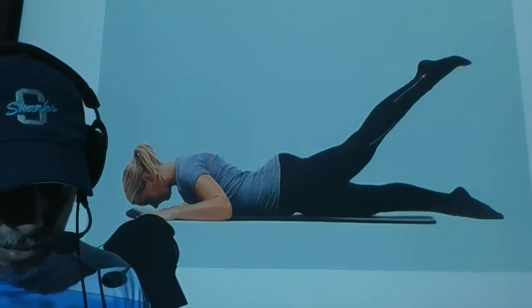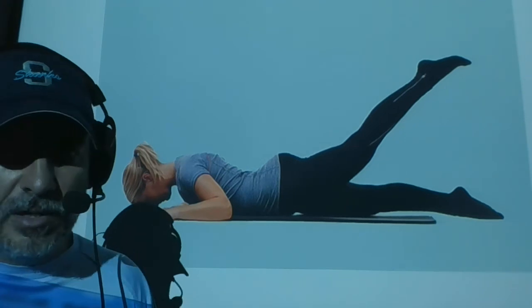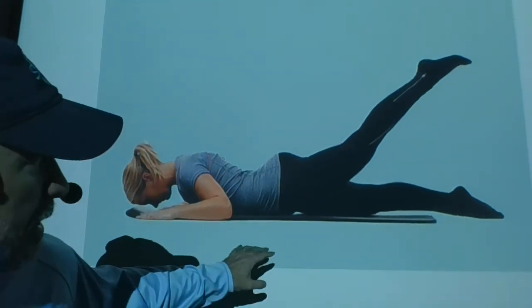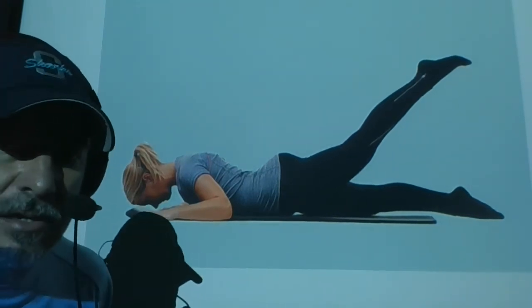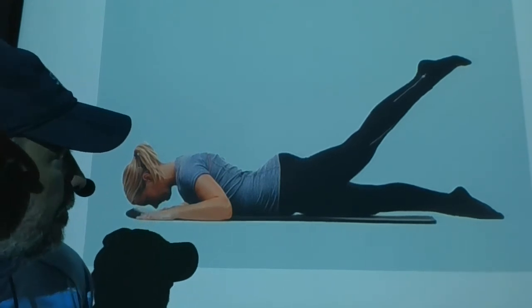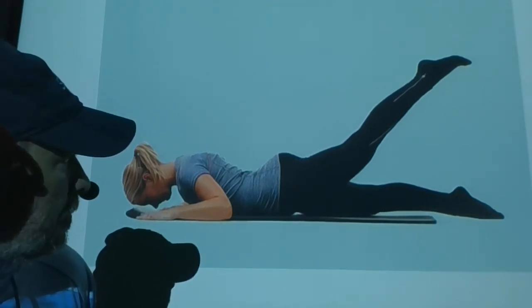Okay, so press pause and try to tell me what is the position of her hip. Okay.